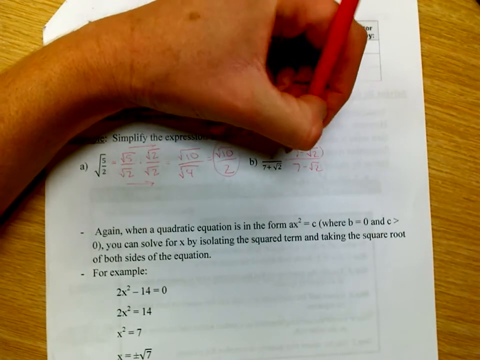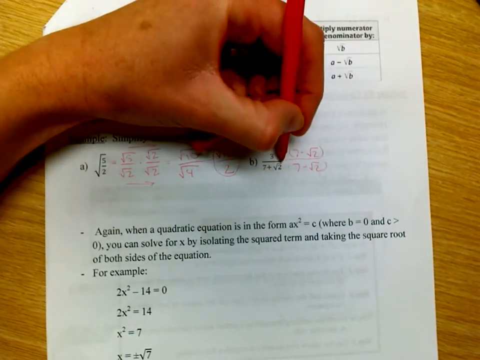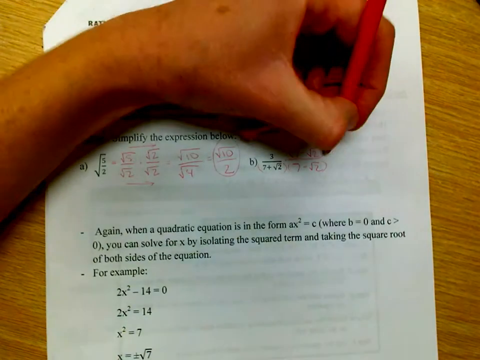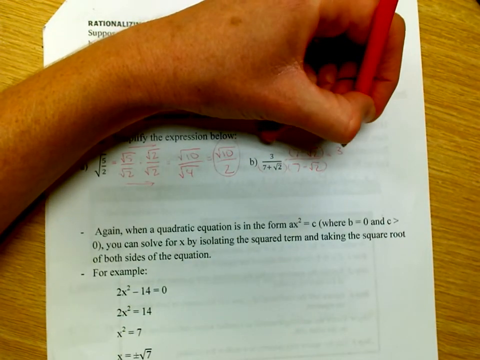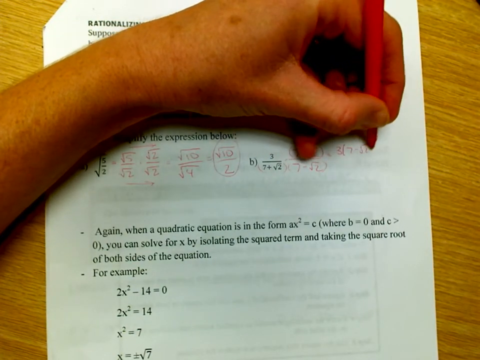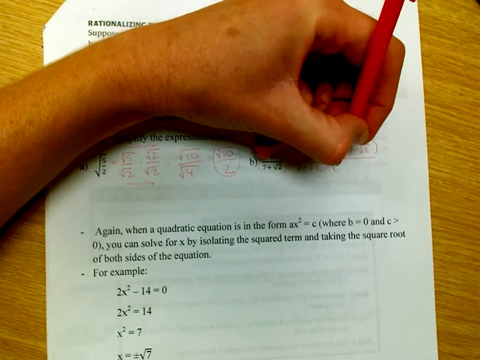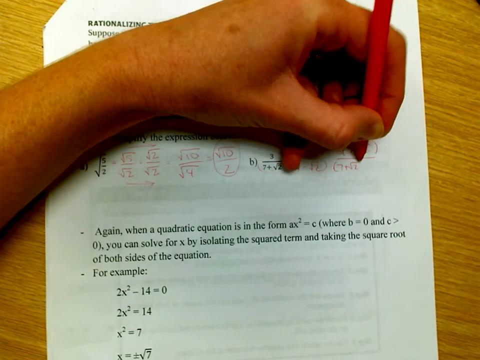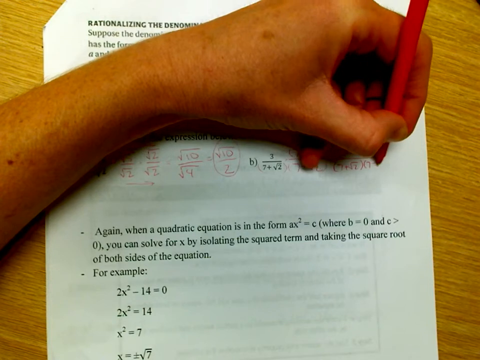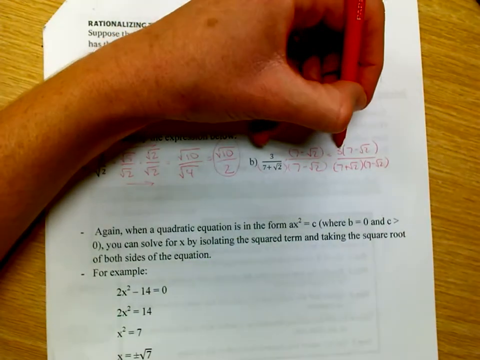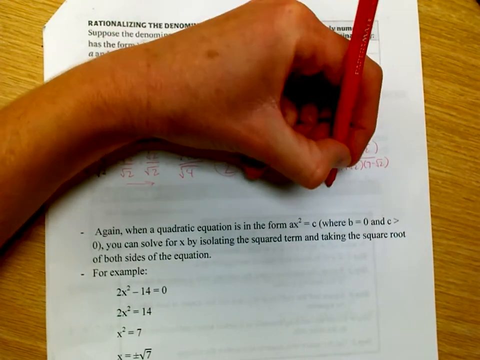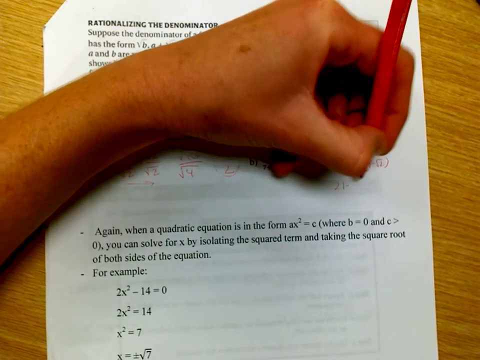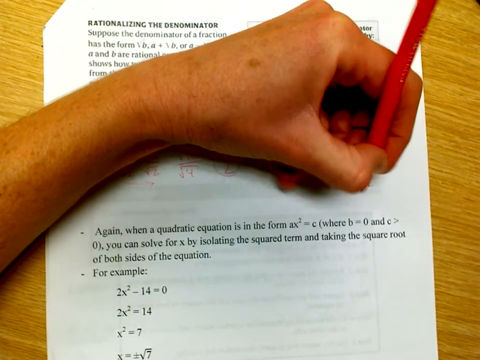It may help you, since we have an expression, to put these in parentheses so you can really see that in the numerator we are going to distribute, and in the denominator, you are distributing twice, or what some of you call the FOIL method. So in the numerator, when I distribute, I will end up with 21 minus 3 times the square root of 2.